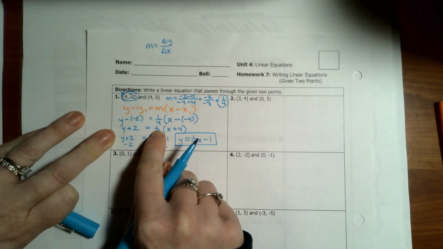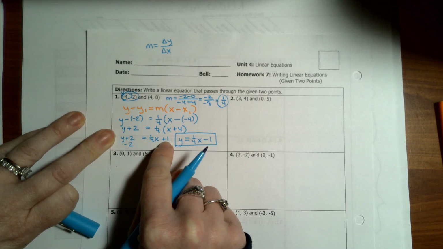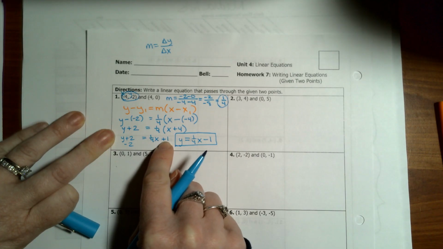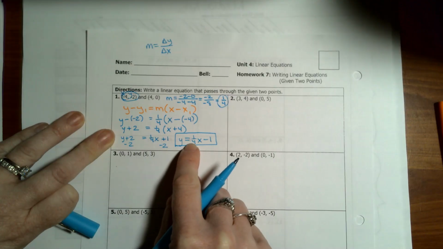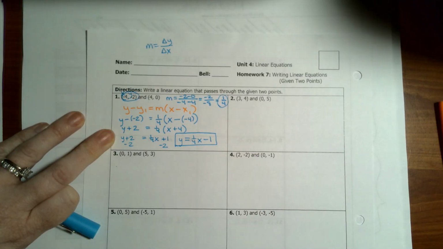On these, if you're getting a fraction over here, you probably did something wrong. It is possible to get a fraction, but they're going to give you nice clean numbers to work with. So you can have a fraction here where your slope is for your m value, but I don't suspect that they're going to give you any fractions over on this side. If they did, I would let you know in advance, and I'm not seeing any.